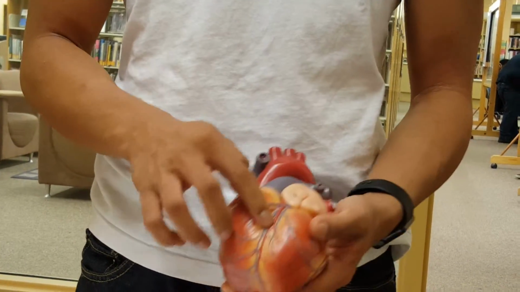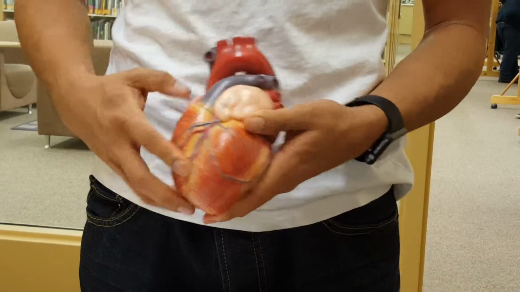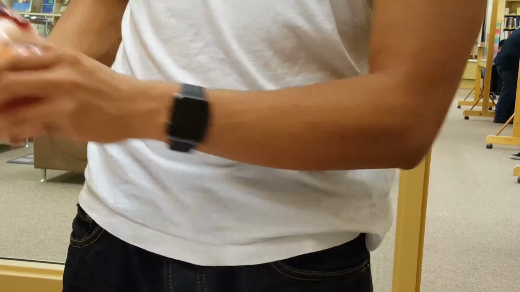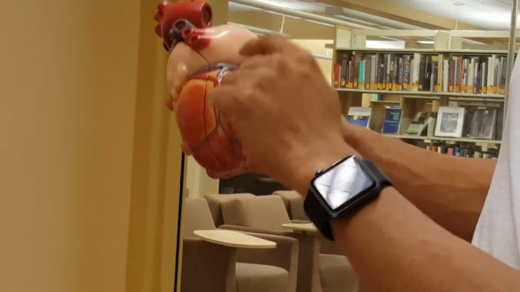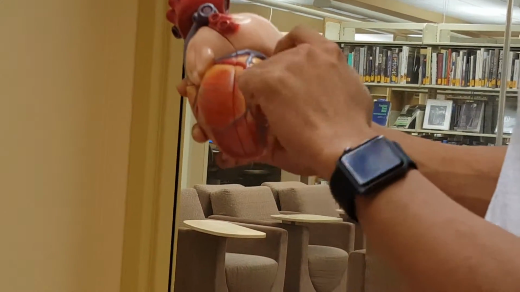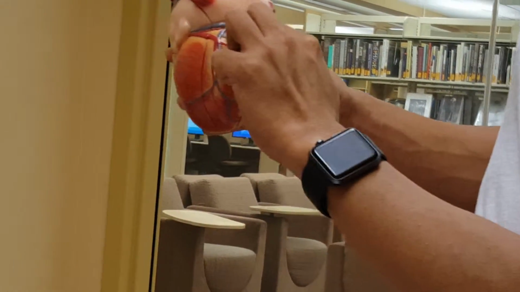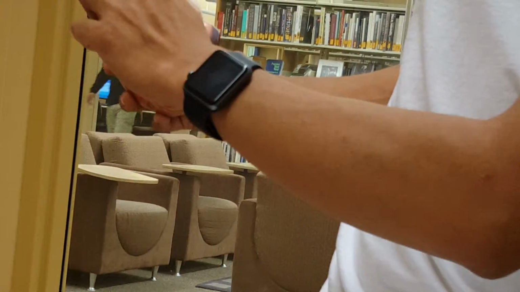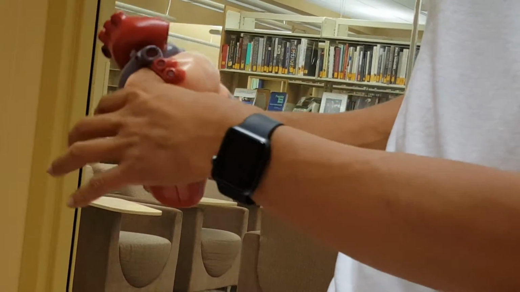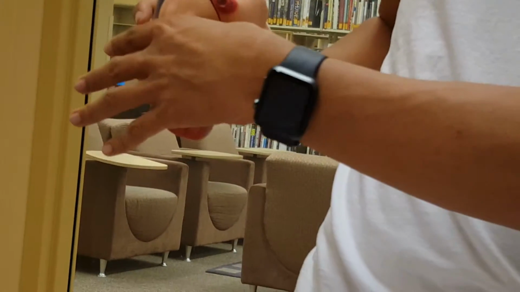So the one in the front is the anterior interventricular branch, and the circumflex branch is the blood vessel that branches out here. It's usually underneath this blood vein. It goes around here. The red one? Yes, the red. Circumflex branch of the left coronary artery.